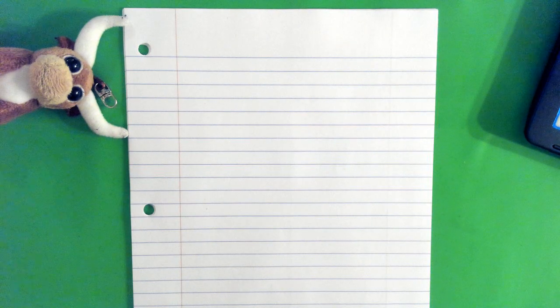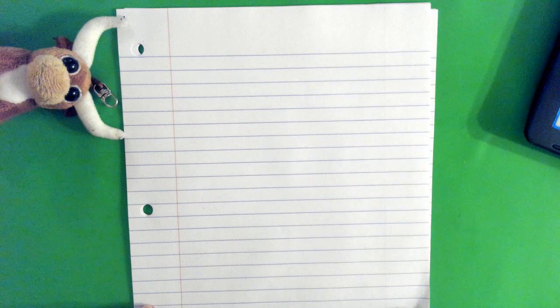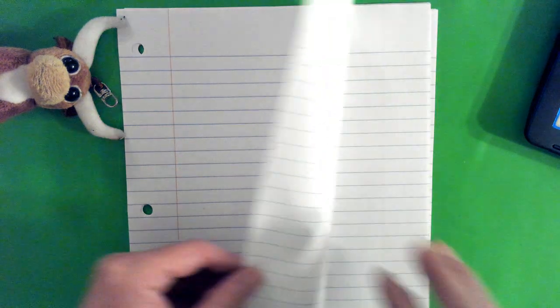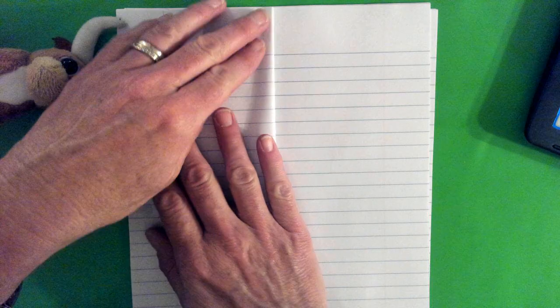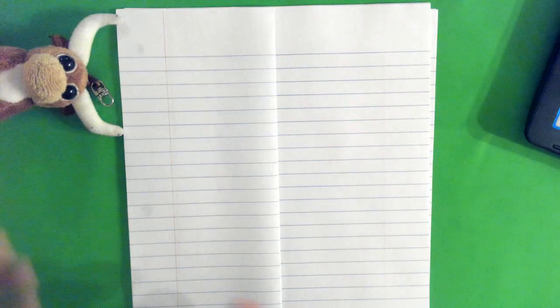Okay, leave my little guide there. If you would please get 2 contrasting colors of markers and a blank sheet of paper. Once you have your paper, fold it in half, hot dog style, like this.